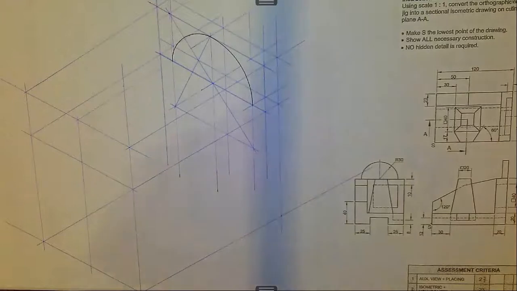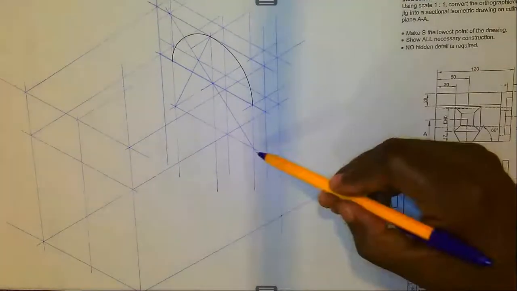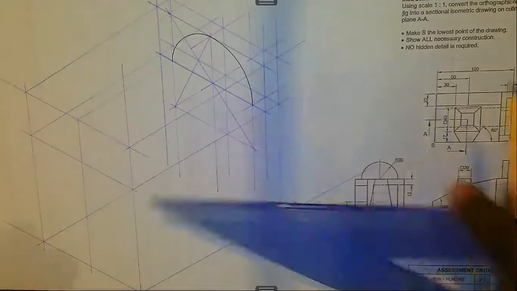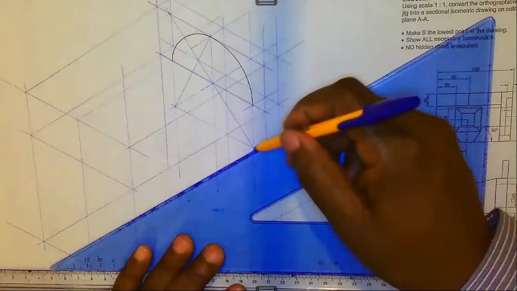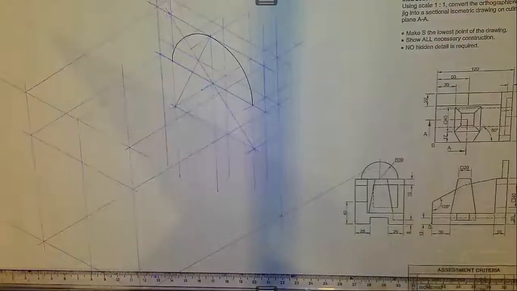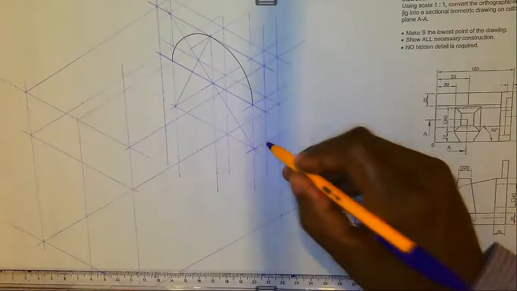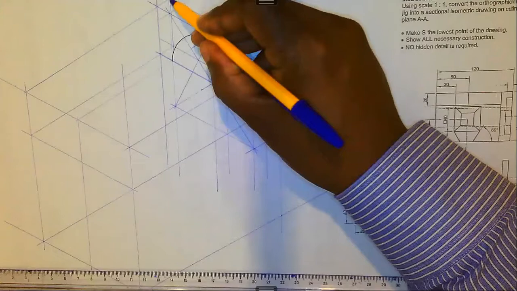Now we need a similar corner, which is like this one. So what we do basically is, right, since this is 10 millimeters, we simply do this. Right. Then we connect this one to that point, which is here.